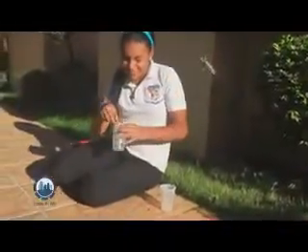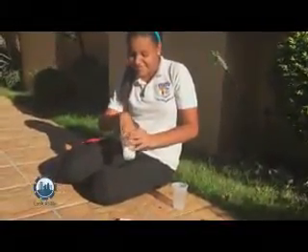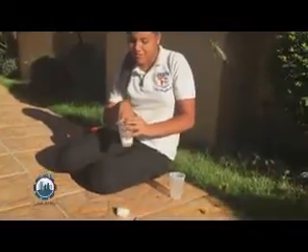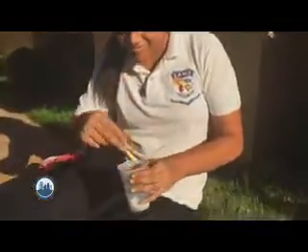First, you take the seed and put it in the cotton. Then you put the cotton inside the cup. And then you pour a liter of water.